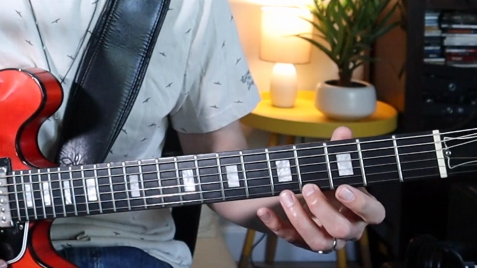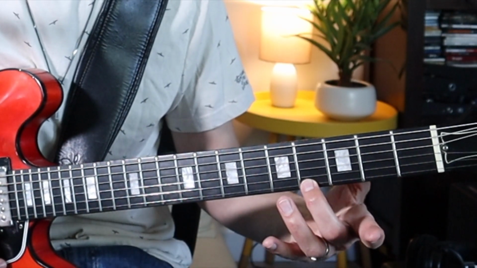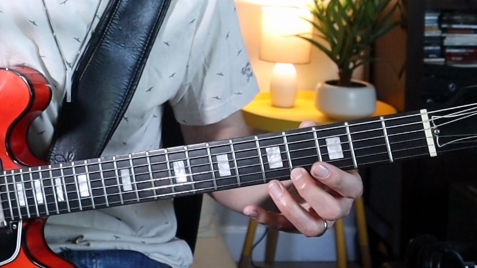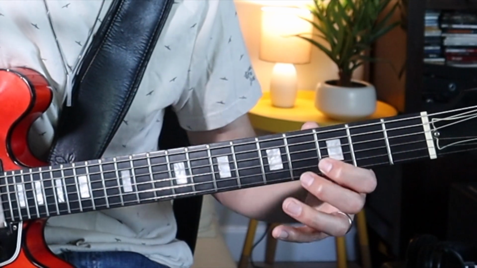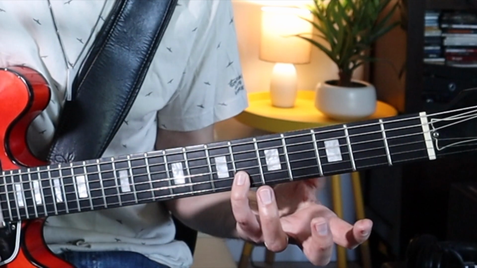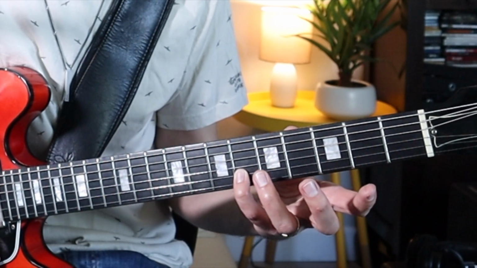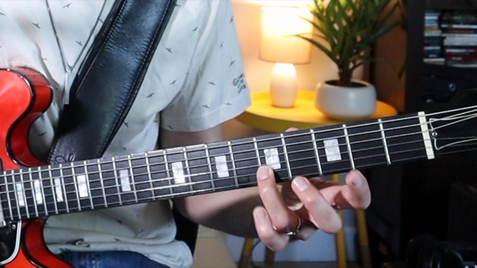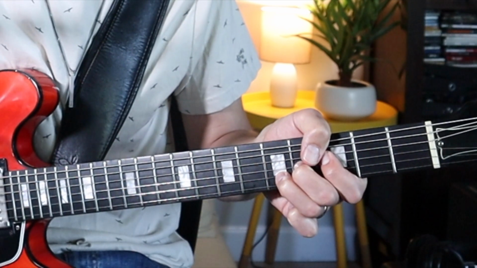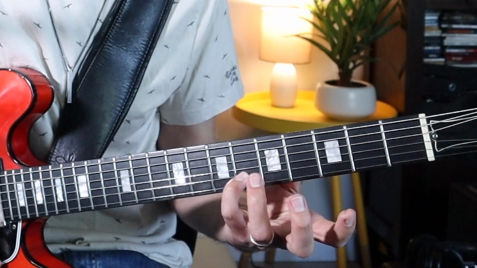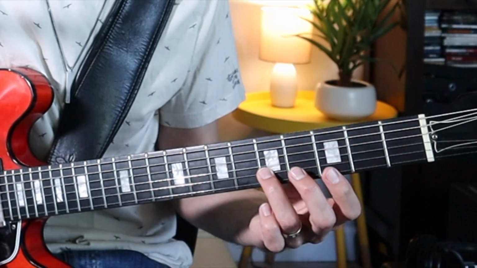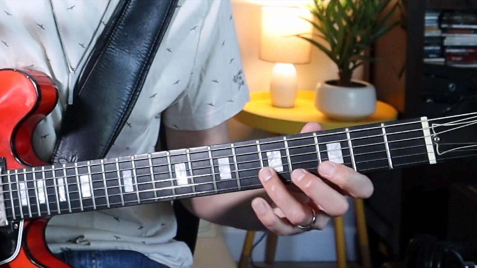All right, so let's break this lick down. We're gonna start out with the same D Dorian lick that we played in the first example. So here we're gonna start with our flat 9. I'm using my second finger on the 4th fret of the high E string. Flat 9, then on the B string, I'm going to the 6th fret with my pinky. That's our flat 7, our 13th, and our 5th. That's 6th fret, 5th fret, 3rd fret.